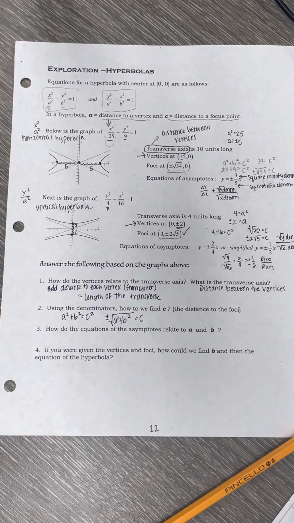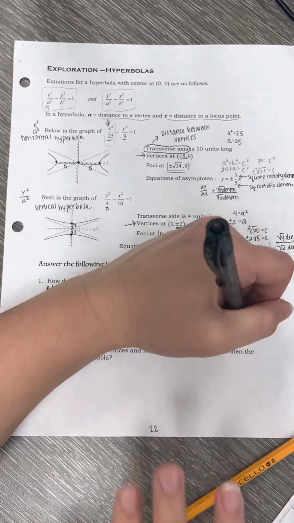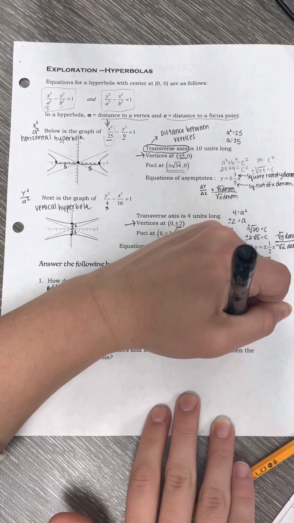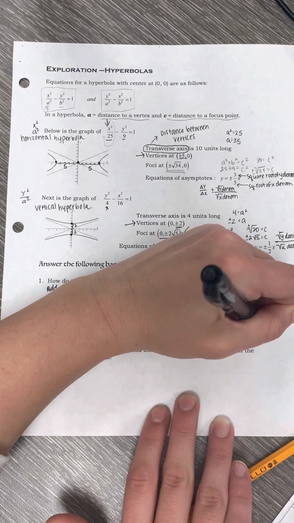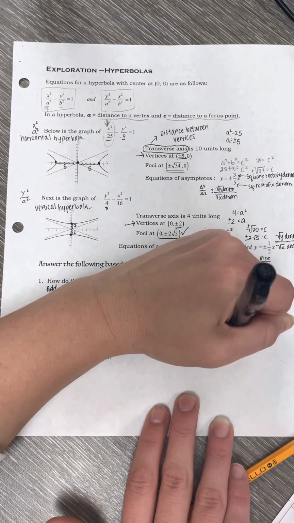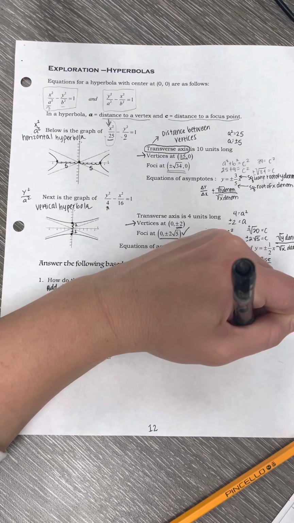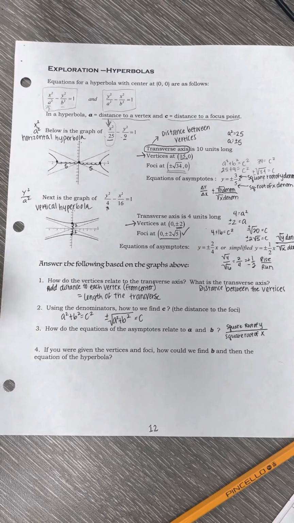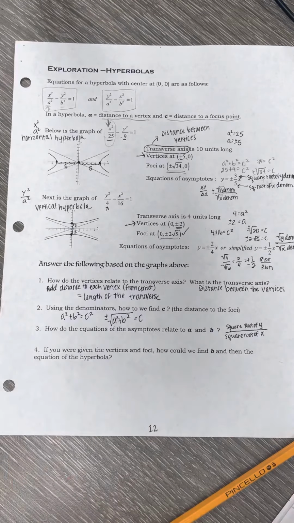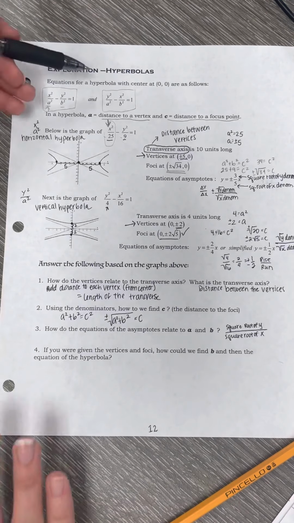How do the equations of the asymptotes relate to a and b? So the equations of the asymptotes are the square root of y over the square root of x. And we can't just say it's always going to be b over a, because that's not necessarily true.